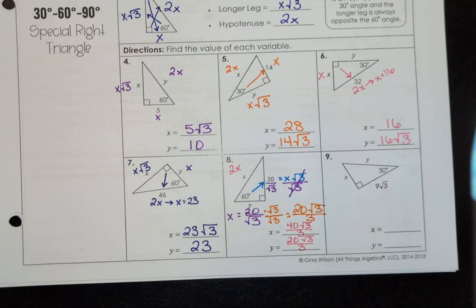That's the hardest part for 30-60-90s. That's the hard one. It's hard to remember.